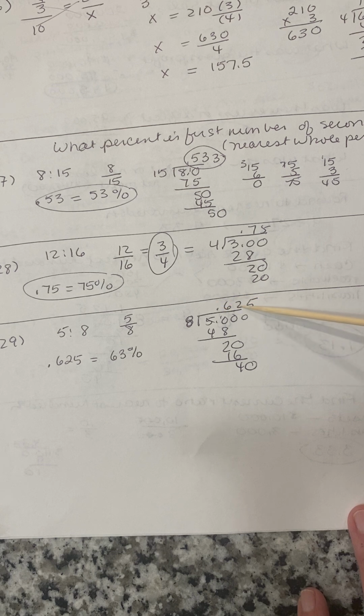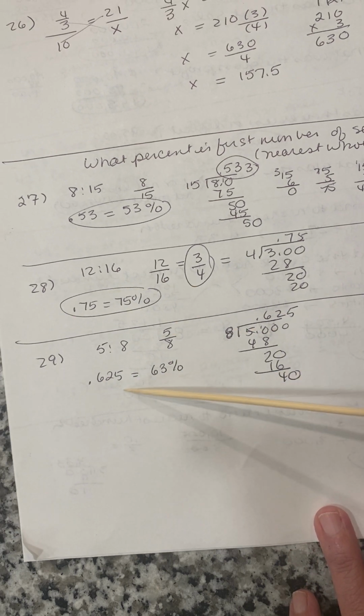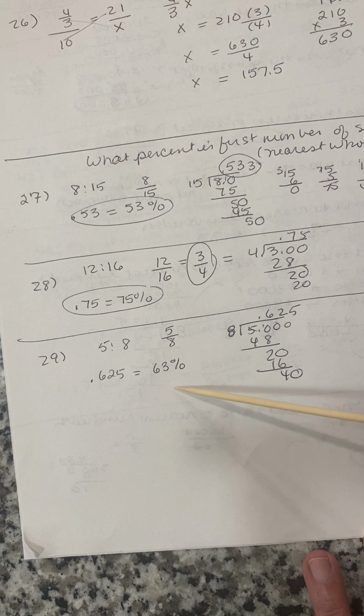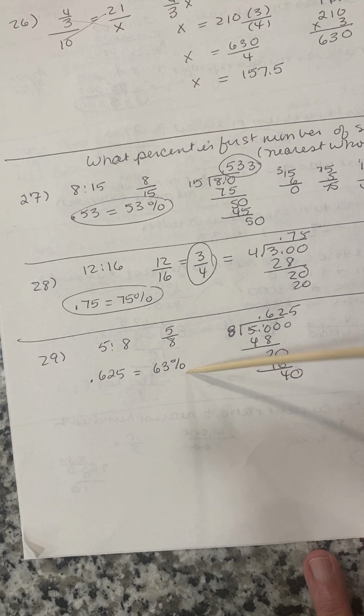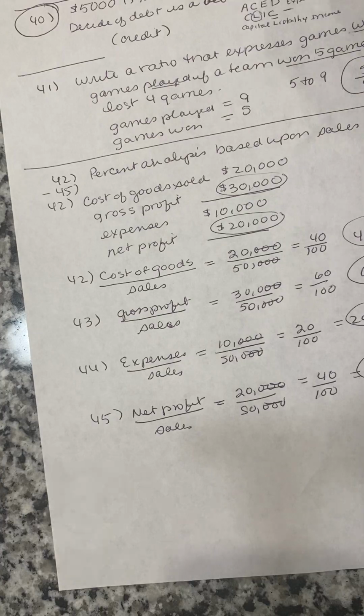So 5, so we have 0.625. There's your thing, so you have 0.625 here. So it's going to be what? You're going to round this 5 up. So it's going to be 0.63, and then so it's going to be 63%. I didn't do the rounding here, but it's 0.63, and that rounds to 63%. These percents you should know how to do. Not that hard. Okay, that was number 29.